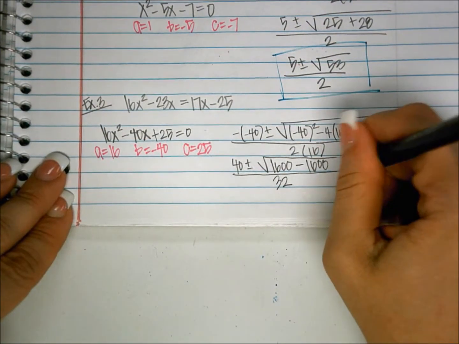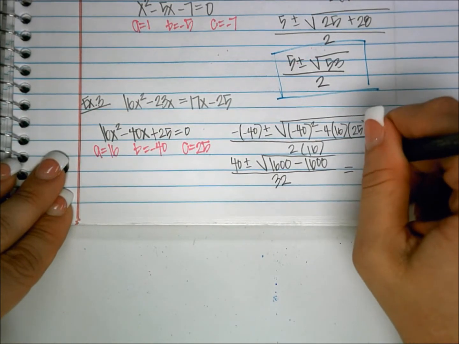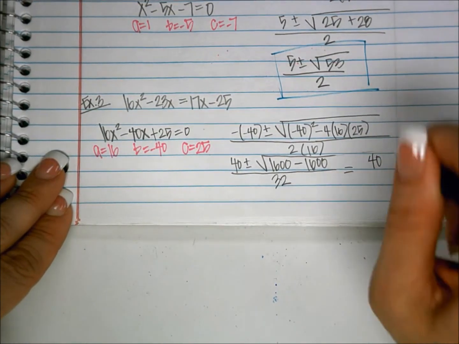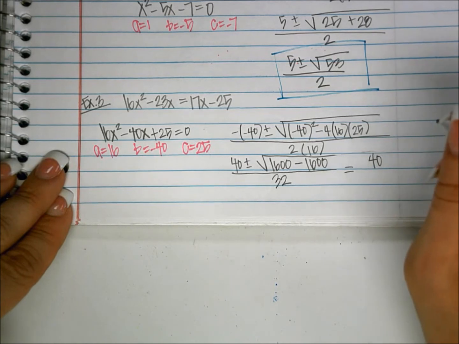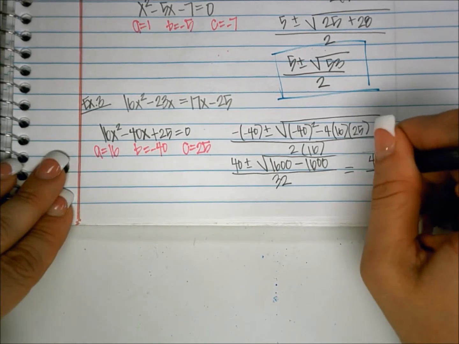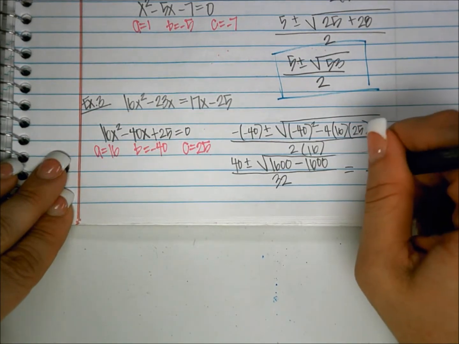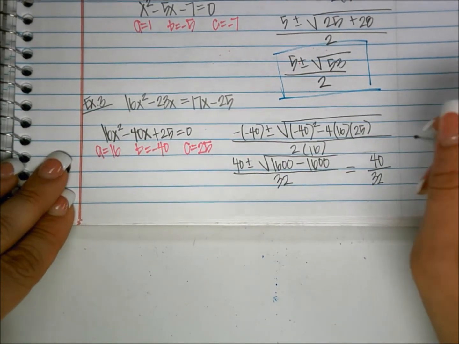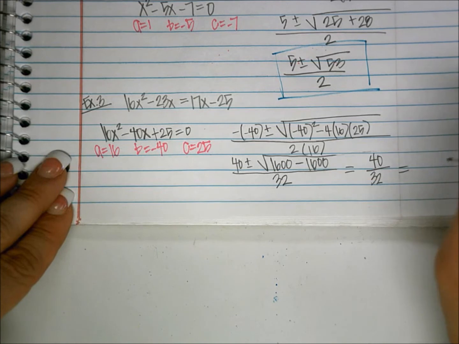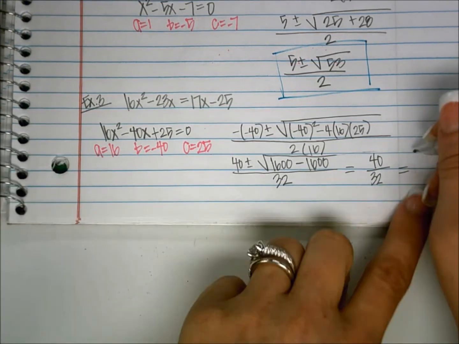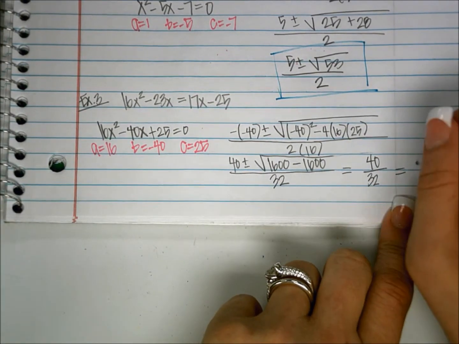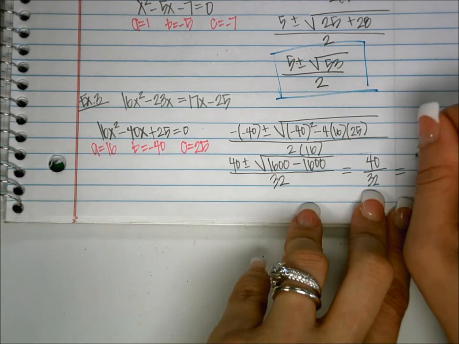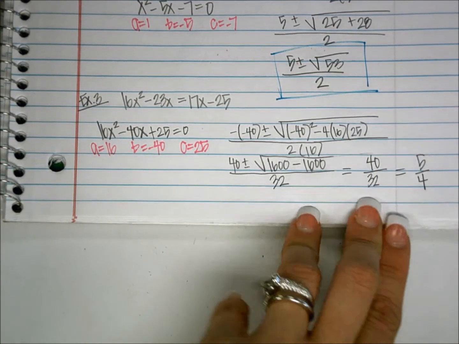So continue to simplify. This is 40 plus or minus root 0. What happens there? 0. So 40 plus 0, that just goes away. So really this is 40 over 32, which reduces to be, 8 goes into both of them, 5 over 4.